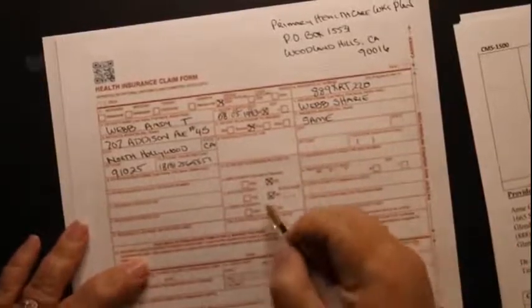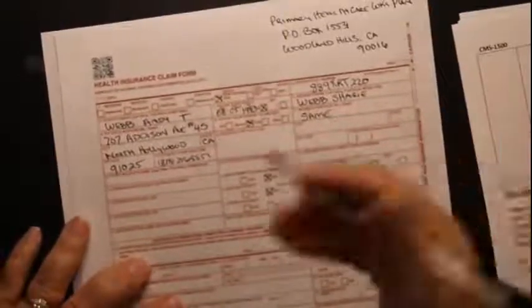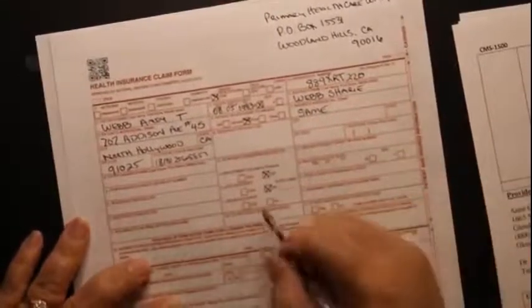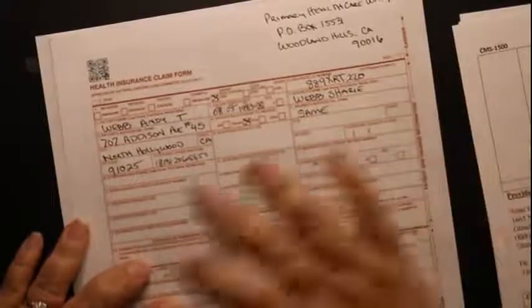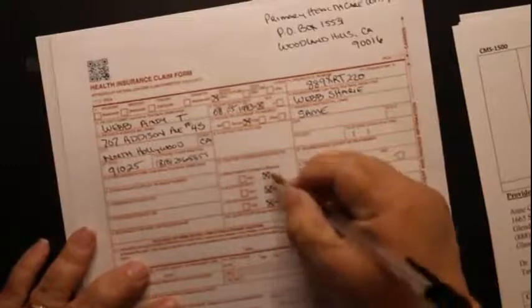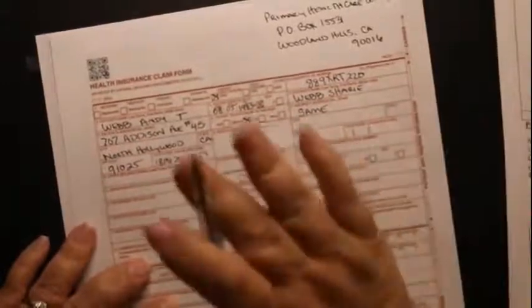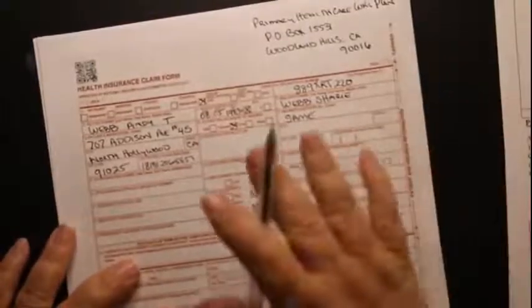And then other accident: they were in Target and got run over by some shopping carts. Target would be liable. So yes or no? This is not an accident, this is an illness, so we're going to put no all the way down. No, no, and no. But don't ever leave this blank because they will deny the claim automatically. They want to make sure that nobody else is responsible.